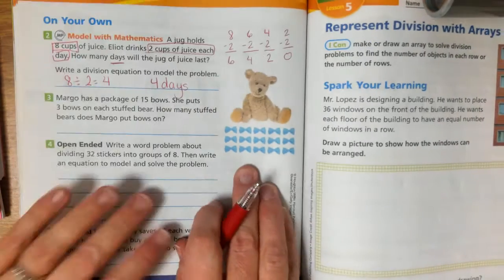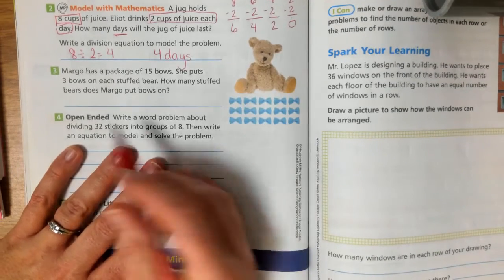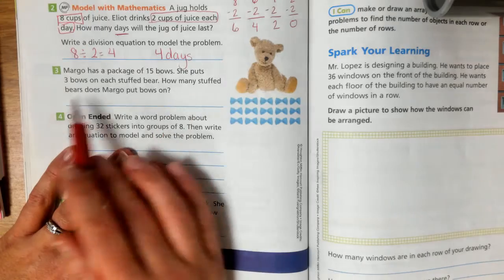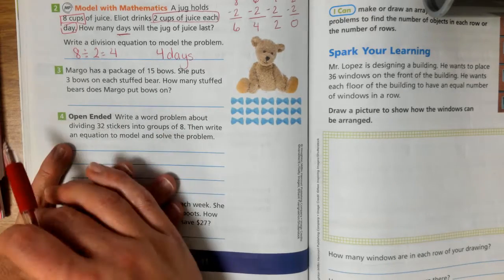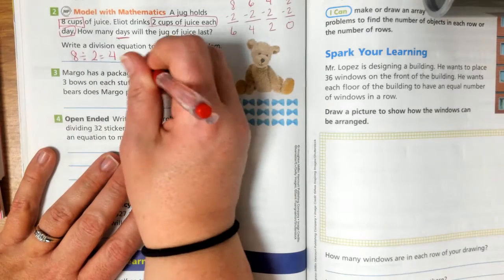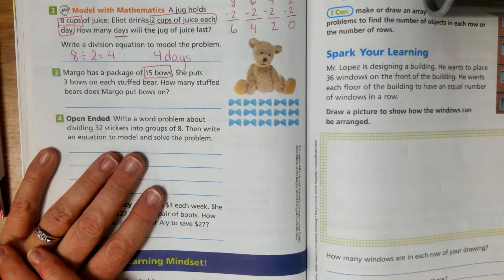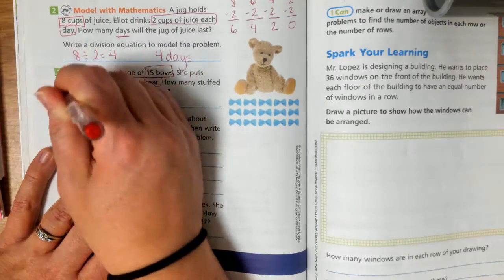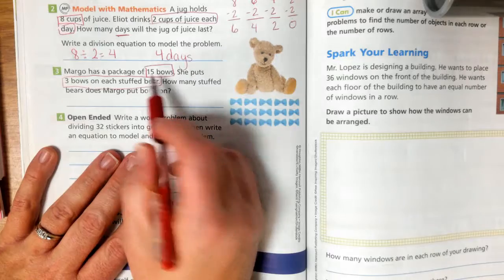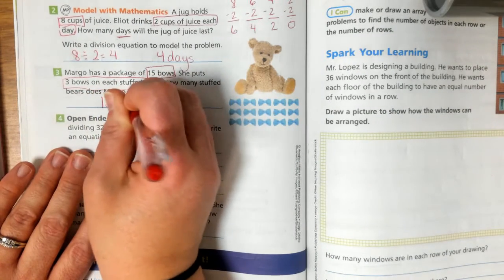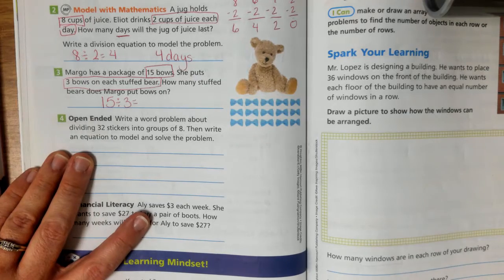Margot has a package of 15 bows. She puts 3 bows on each stuffed bear. How many stuffed bears does Margot put bows on? Well, let's first figure out what is our division problem. She has a total of 15 bows, and she's going to put 3 bows on each bear. So she wants to figure out how many bears she could put bows on. So it would be 15 divided by 3.